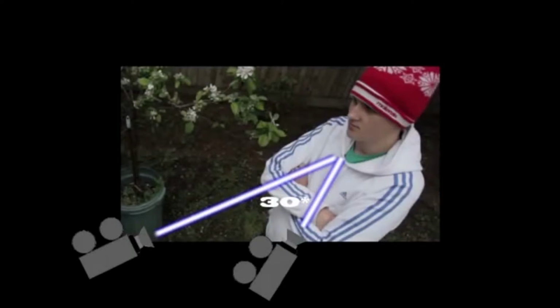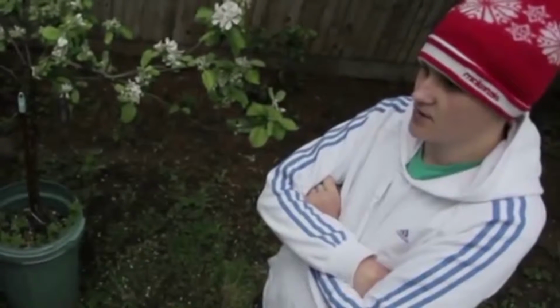The 30-degree rule is where the camera should move at least 30 degrees minimum between shots of the same person or object occurring in succession.